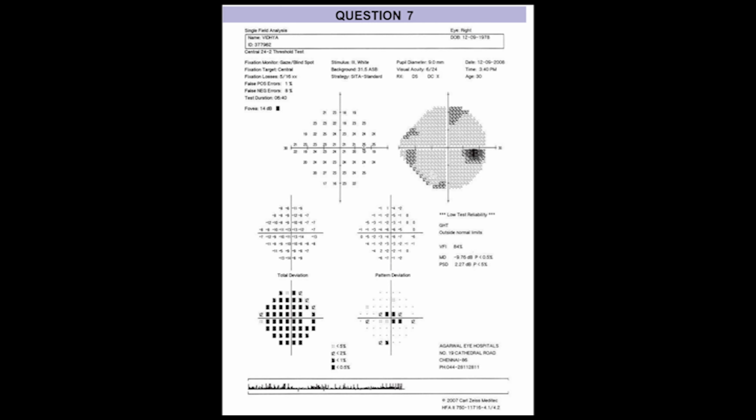We have a visual field test in front of us, and the key feature here is this prominent dark spot right in the center, what we call a scotoma.